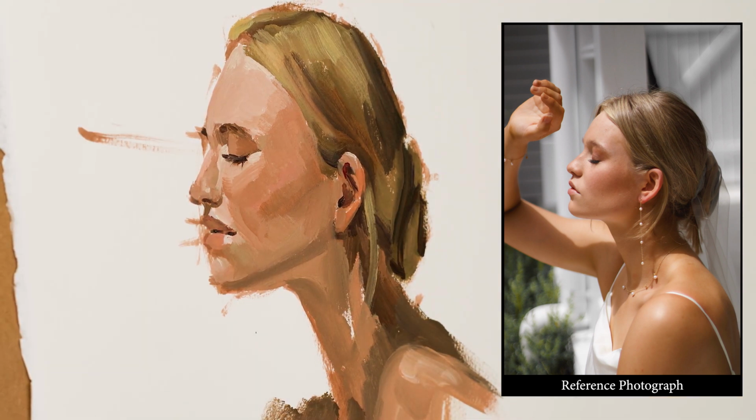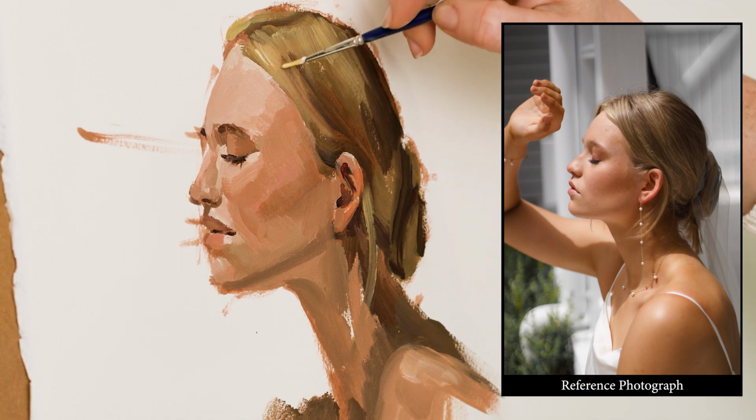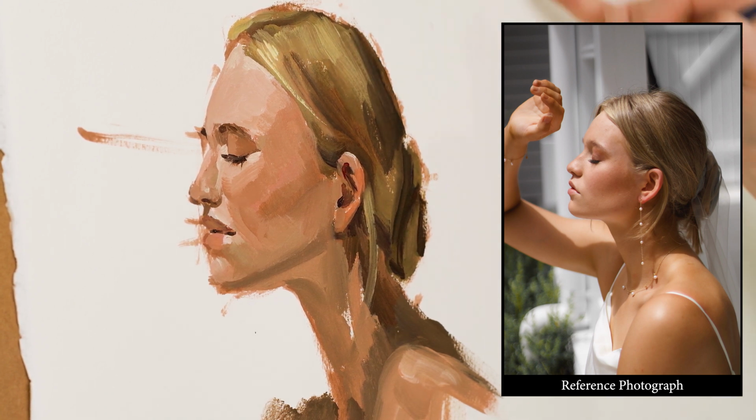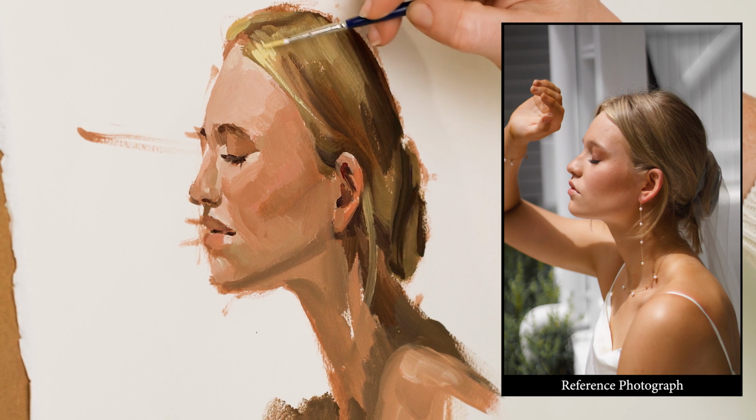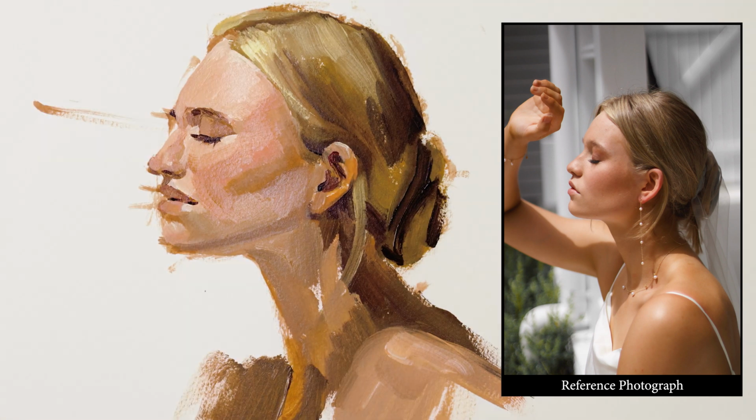There we go. All right. Now, let's go in with a couple special little elements. I'm gonna add some highlights to the hair. That's a little harsh. Let's tone that down with some sap green or burnt sienna.